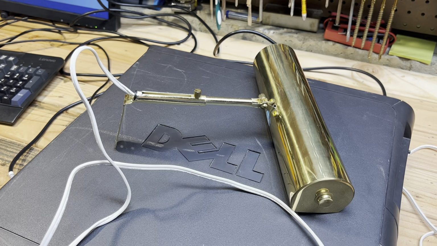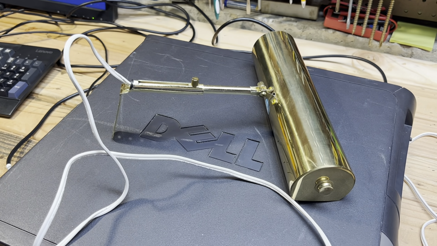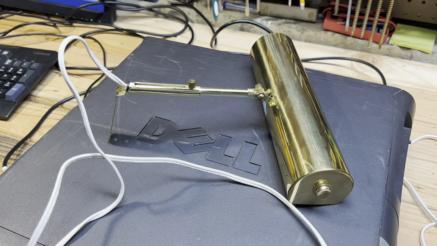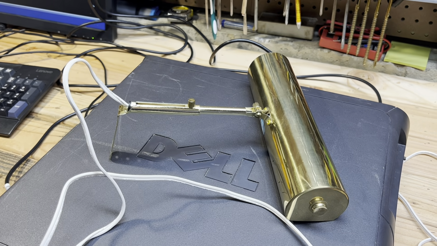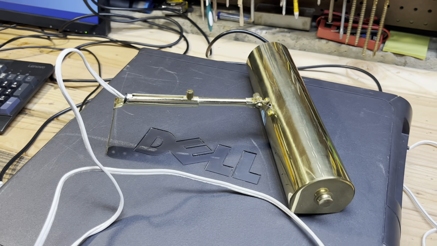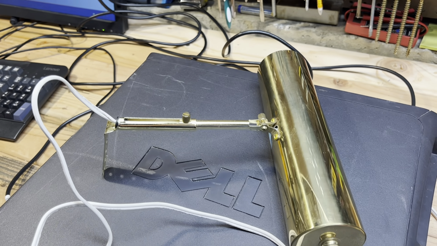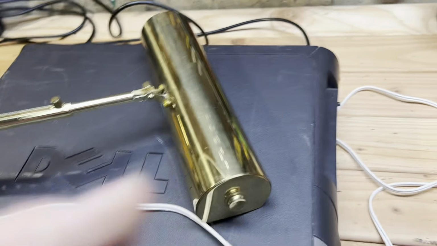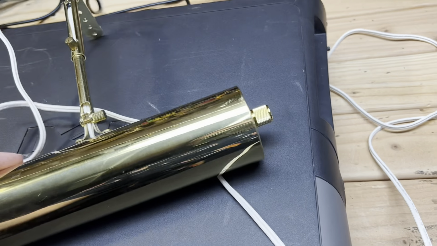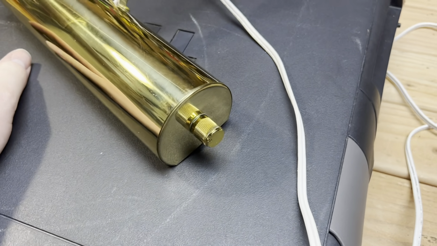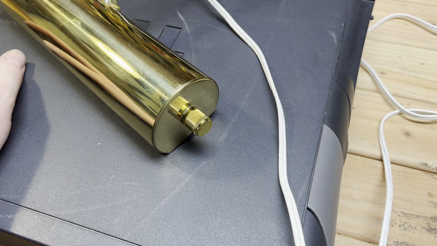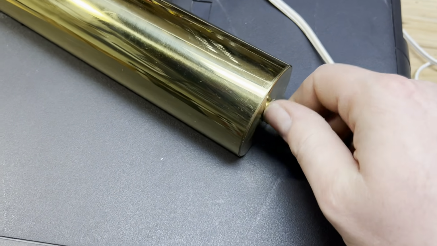Piano and picture frame lights are nothing new to find at the thrift store. However, I found this one quite interesting, at least enough for me to pick it up. The interesting thing here is it has a movable arm, so you can adjust it however length you'd like. Obviously, it's incandescent. But here's the interesting thing. This isn't just an ordinary switch. This is a dimmer switch. So you can dim the light.